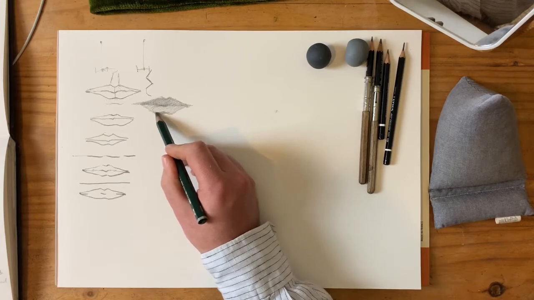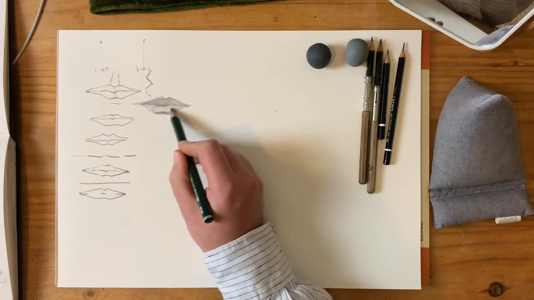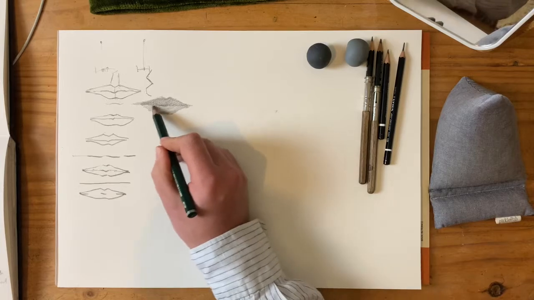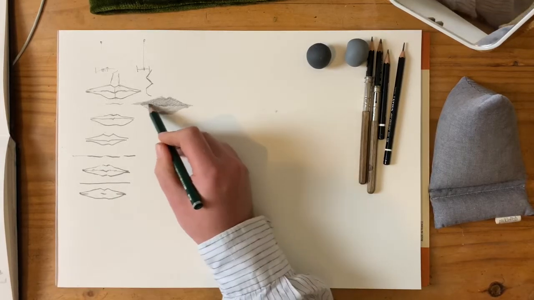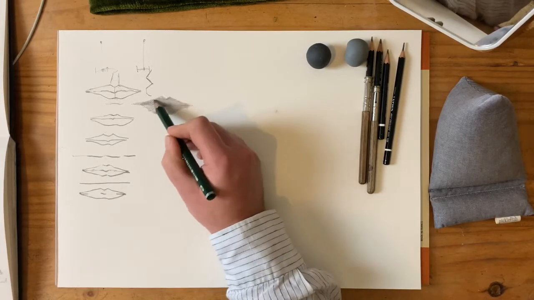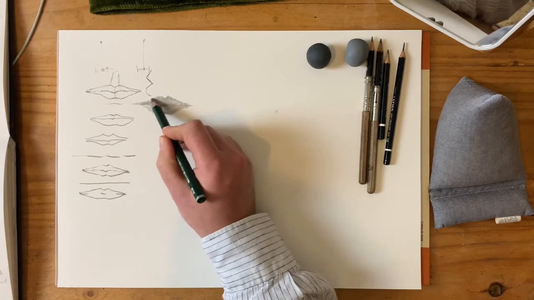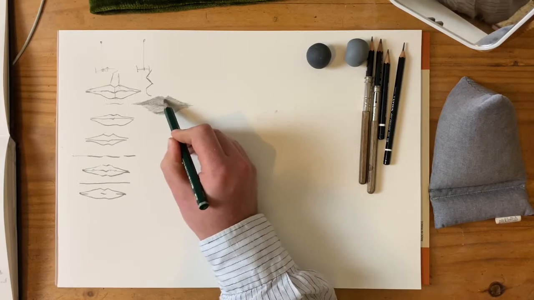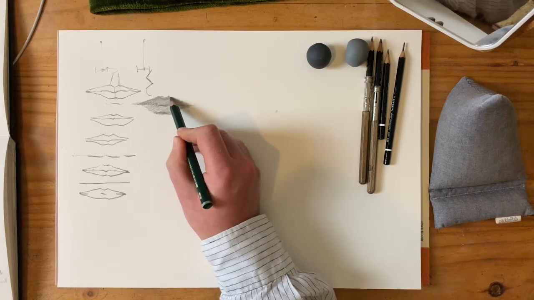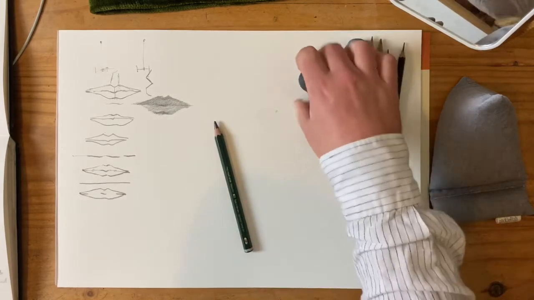Let's even some of this out because we've got it out of control there. Oops, starting to push this a little bit too far. So you're looking for those changes of tone like that.